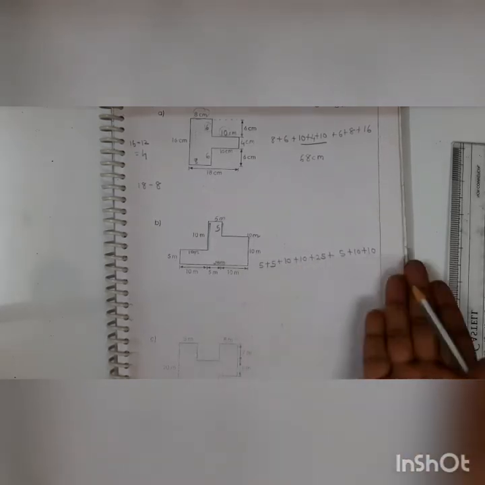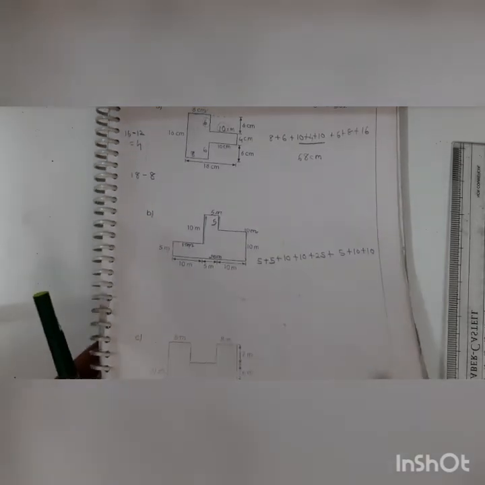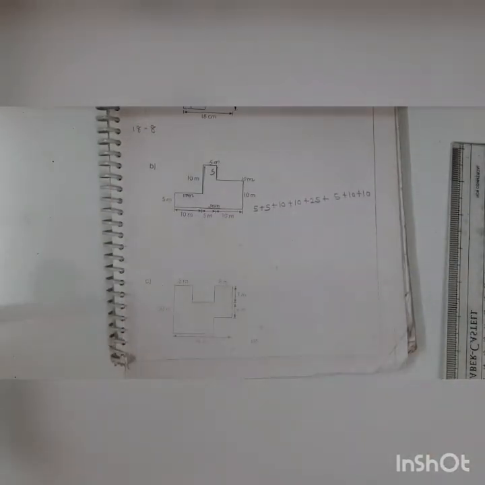Children, this is multiples of 5. This you can do it. I think you can do that. It should be 80, I think. 5, 10, 20, 30, 40, 50, 60, 70. Yeah, it should be 80.